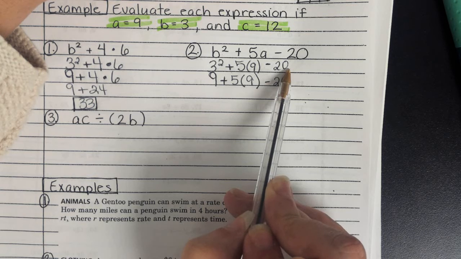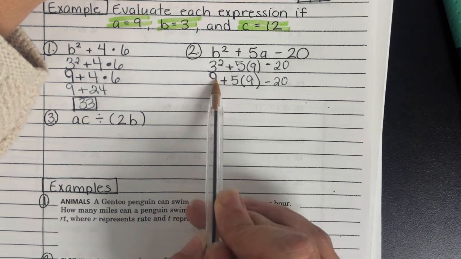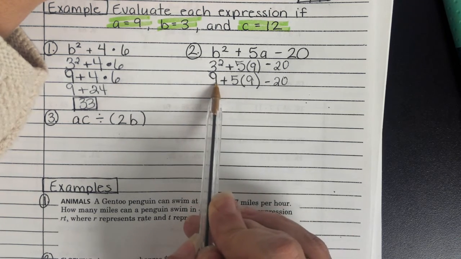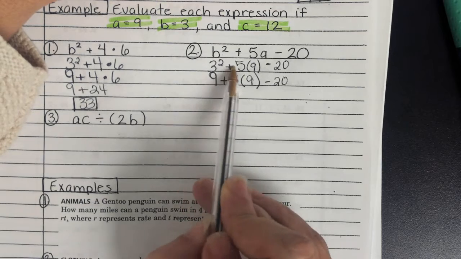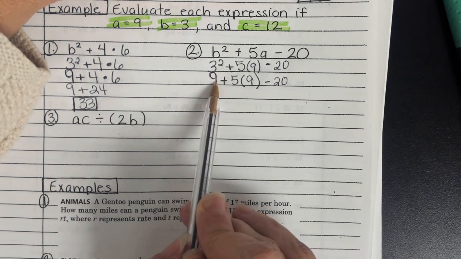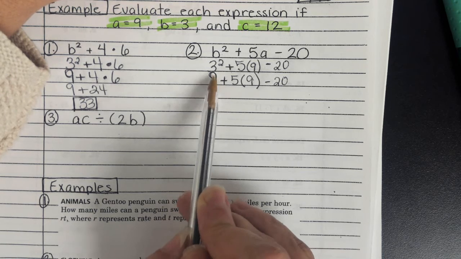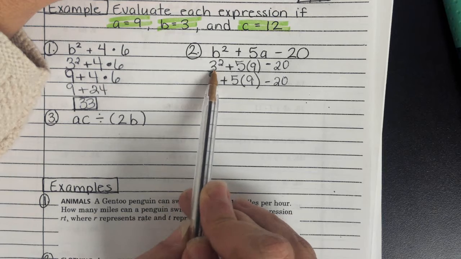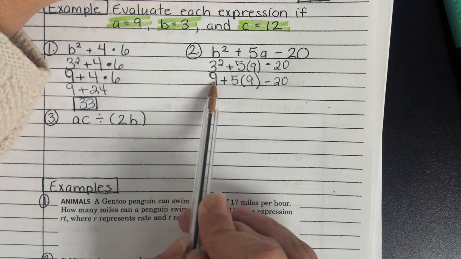I thought we didn't change it until it was like... Well, we start changing it here once it's filled in. So here I've got it all filled in. So I start PEMDAS here. Does that make sense? Okay. So I started with exponents, 3 squared being 9. There's no more exponents.